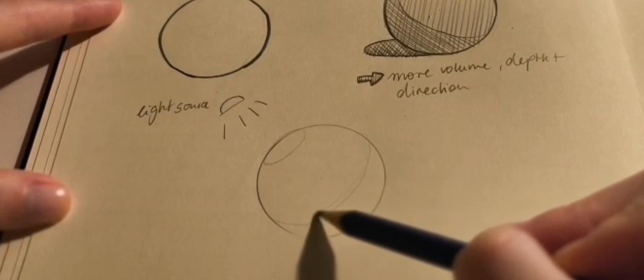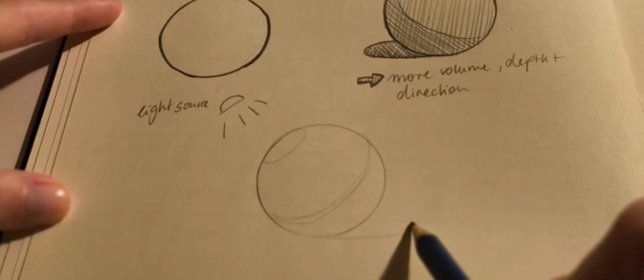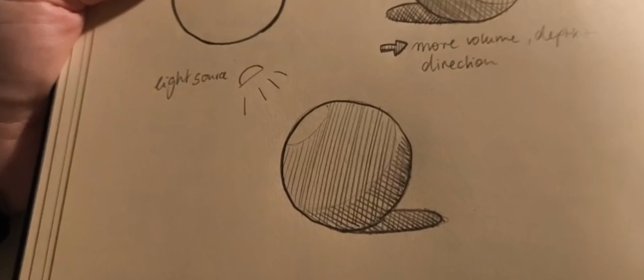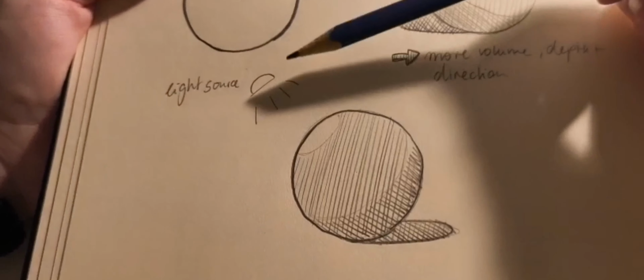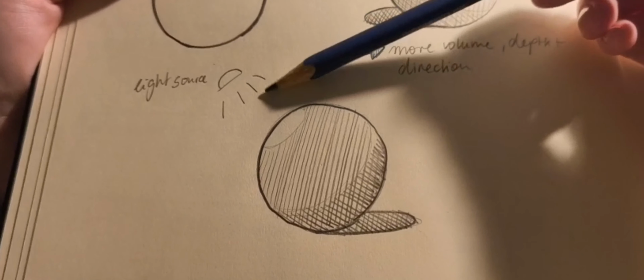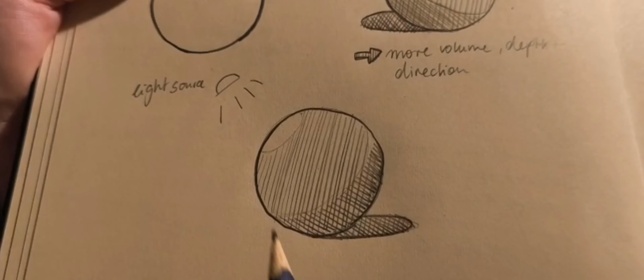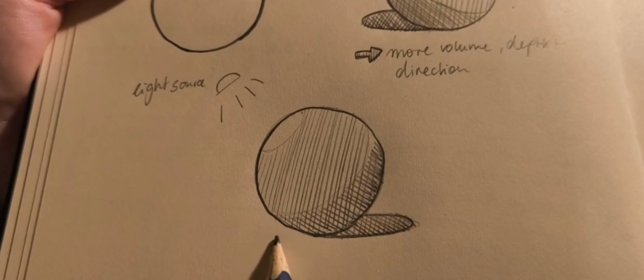Then I go on and shade the midtones gradually, leaving the highlight area clean. And then we're adding the core shadow, so the darkest area opposite the light. And for the finishing touch, add a cast shadow on the surface. And if you want, blend or layer your shading to smooth out transitions, but this depends on the technique that you're using.